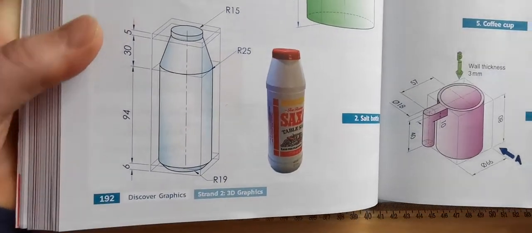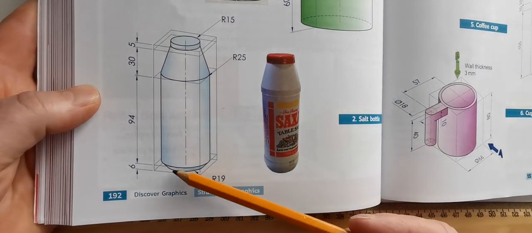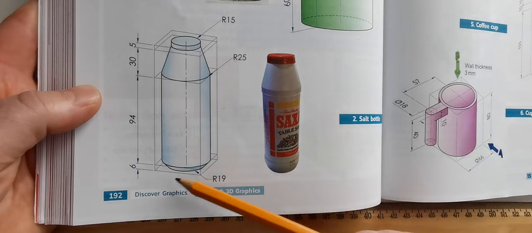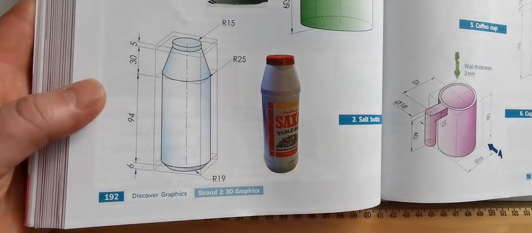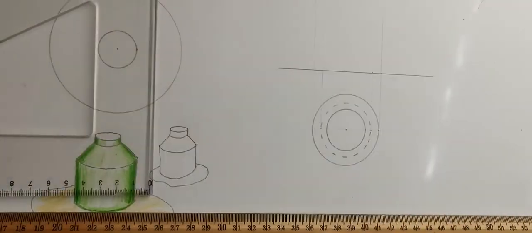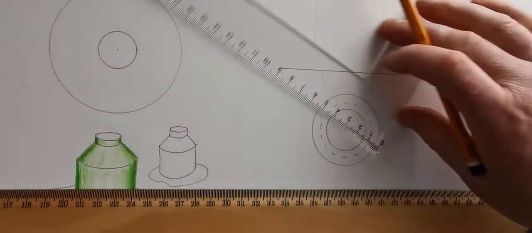Now, let's go back and have a look at this. So the slopey, chamfery bit underneath here is 6 high and then 94 of the wide part. So 6 and 94. They are the heights we want.